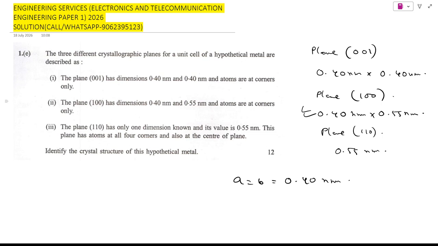Now, look carefully at the 110 plane. The question says four corner atoms and atom exactly at the center of the plane. So this is the turning point. Which crystal has a body center atom? Exactly, the BCC. And in a BCC unit cell, 8 corner atoms and 1 atom at the body center, right? So when the 110 plane cuts through the cube, that body centered atom lies exactly on the plane. So therefore, the 110 plane naturally contains 4 corner atoms and 1 center atom. So this is the characteristic feature of the BCC crystal.